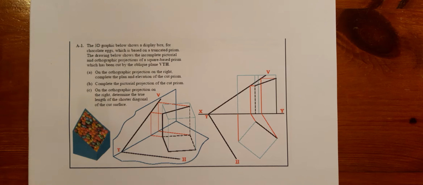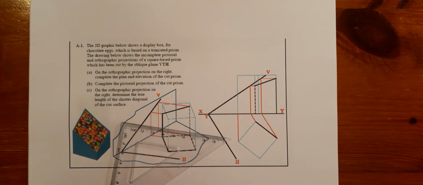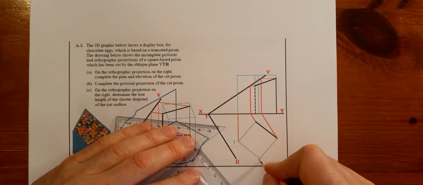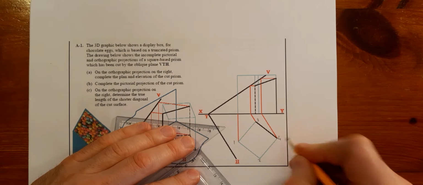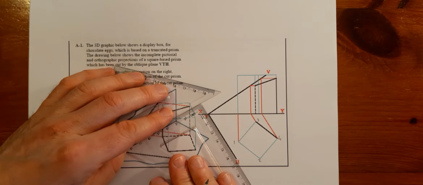Hi folks, 2015 questions here, so we'll kick off. So the first thing we've been asked to do is finish out this orthographic here. So if we just call it 1, 2, 3, and 4. It's been kind of nice. They've given us a hint already of how to do this.